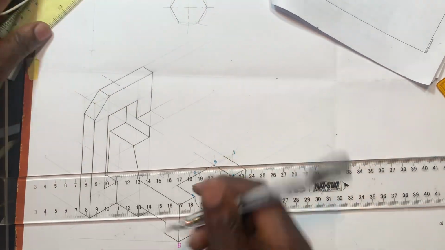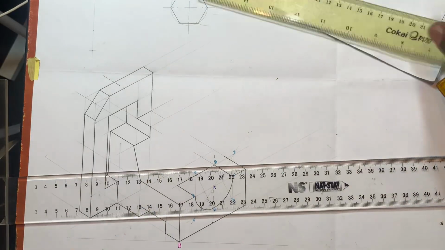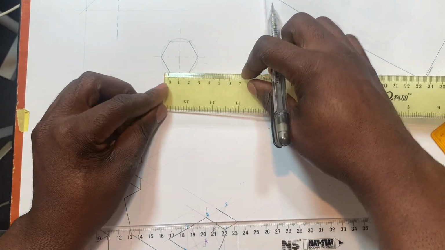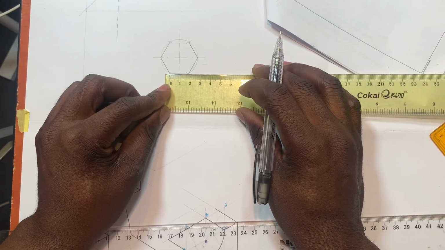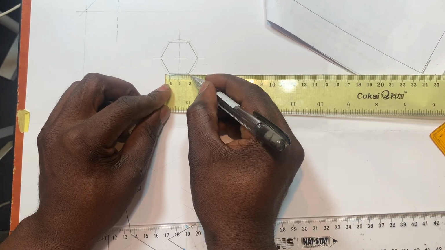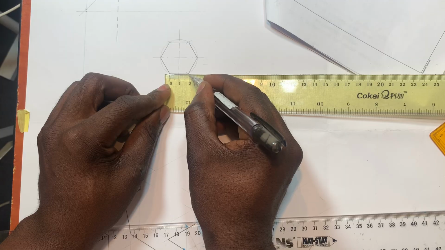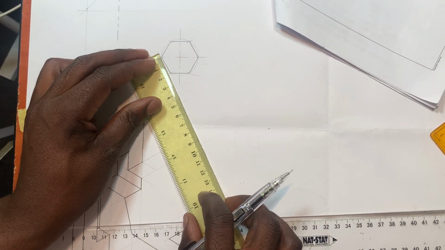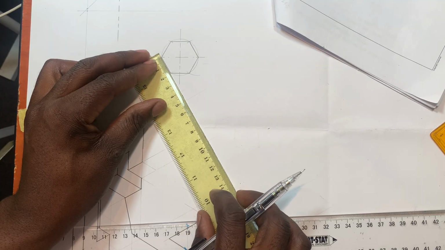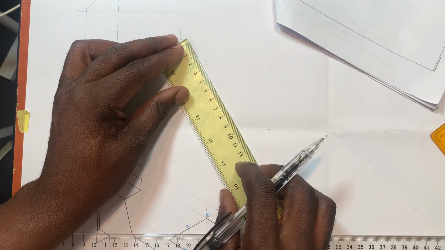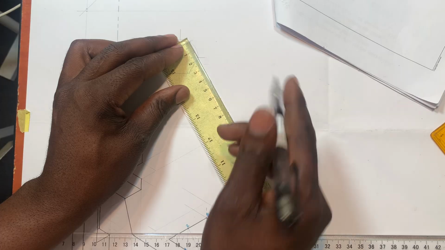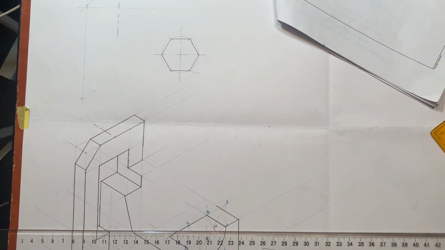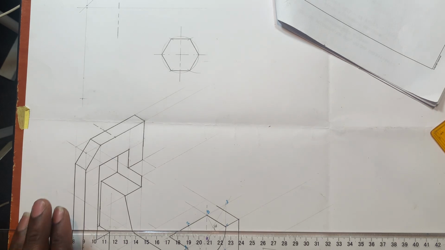So let's see, is it 18 millimeter? It's exactly 18. You can see this is 20, this is 19, this is 18. So even this side is supposed to be exactly 18. This side too is exactly 18. So our flat hexagon across the flats is correct.